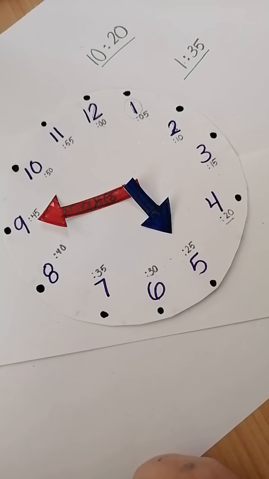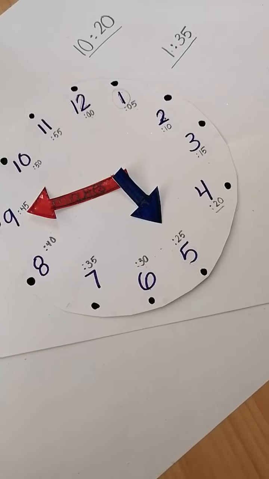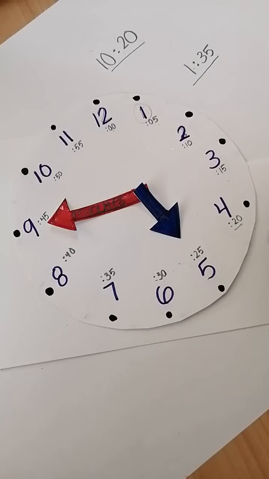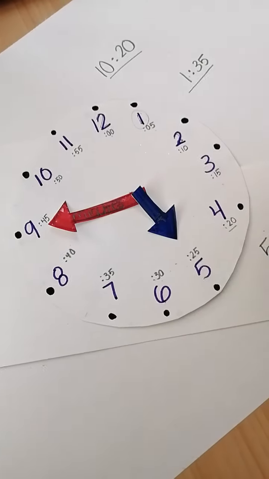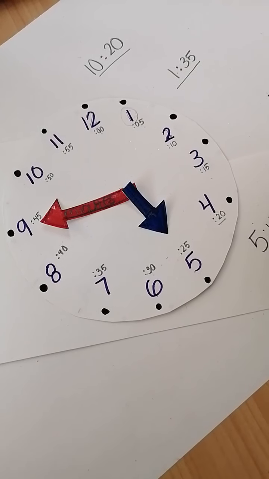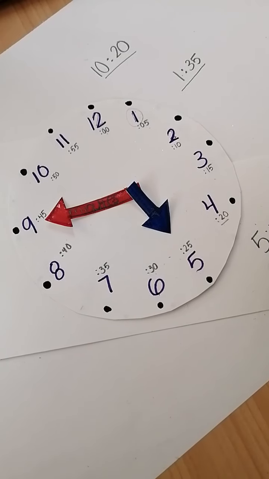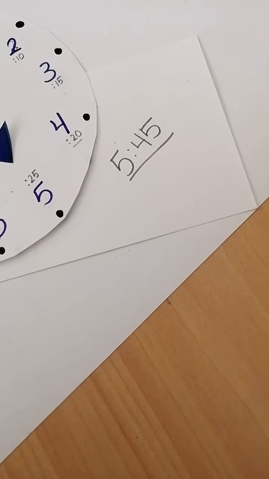What time is it? The hour is 5, and the minutes are 45. So right now, the clock is showing us 5:45.